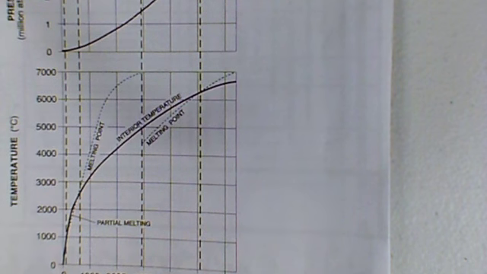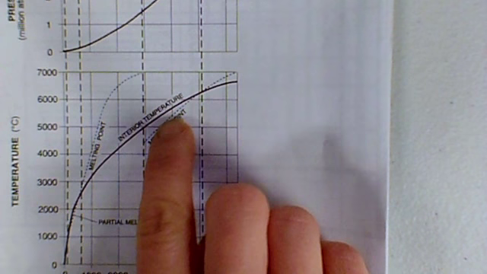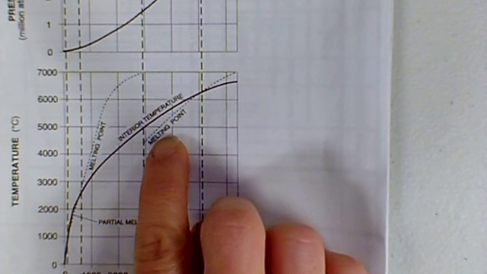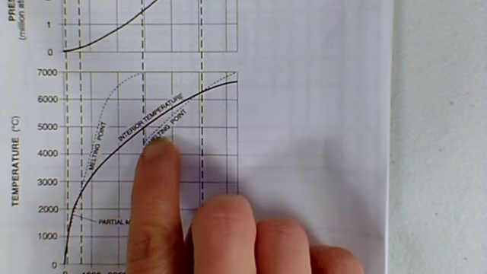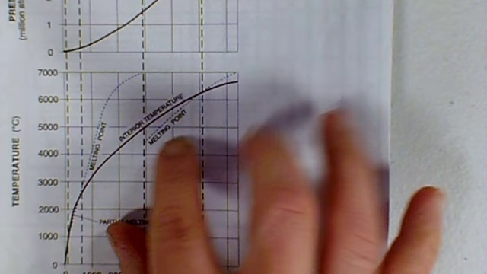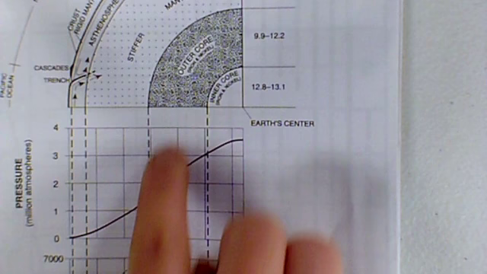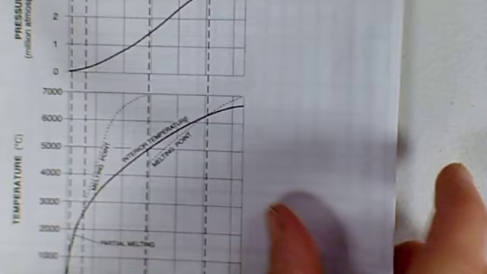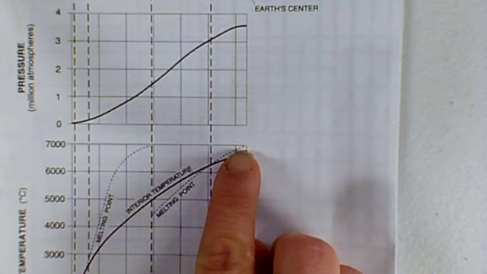Okay, so if the melting point is below the interior temperature, then it is a liquid. And so we can see here the melting point line is below the interior temperature for the outer core here. And so that's why it's a liquid. Up here, this is the inner core region.